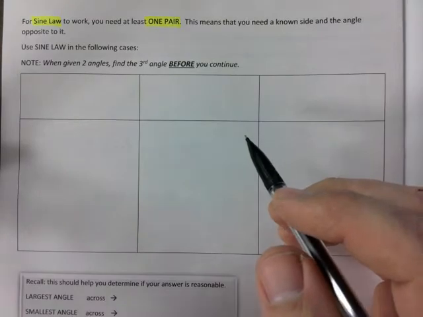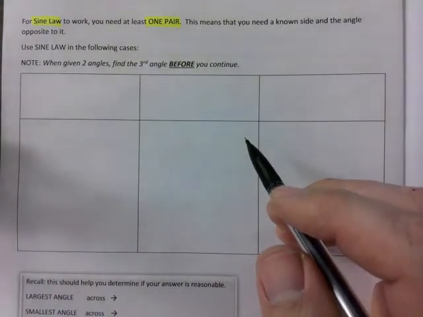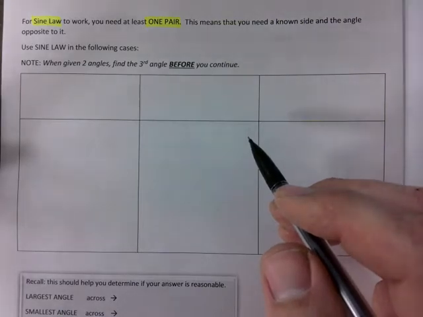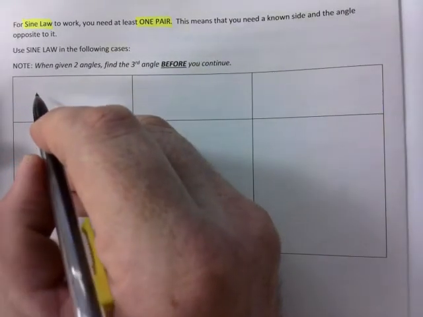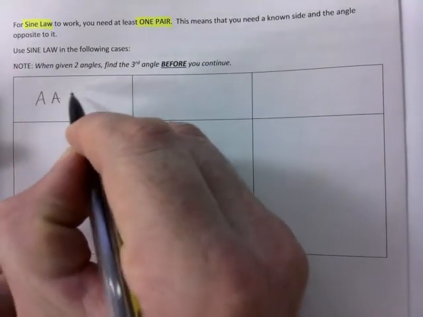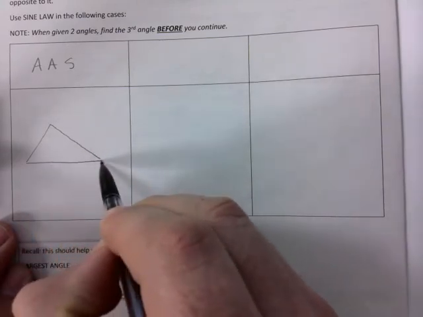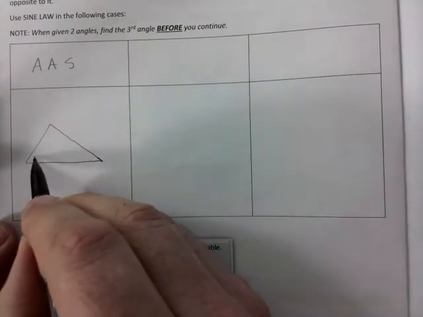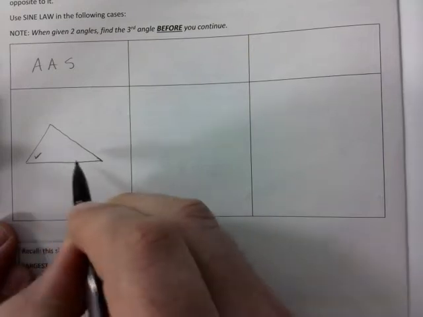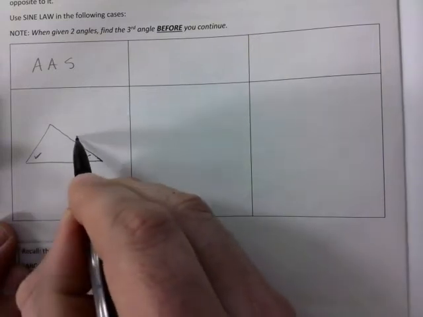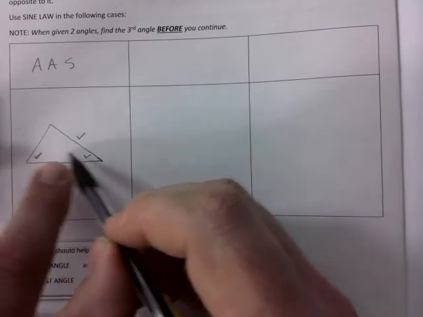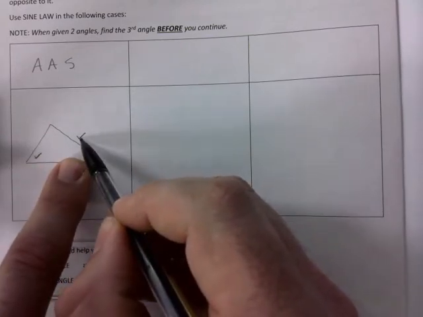It works in the following cases. Angle, side. What does that mean? Well, if you just draw a triangle like this and start anywhere. I'm going to start here. So let's say that angle is given and another one here is given and a side that falls. So if you start from the left, angle, side, that's when you use sine law.